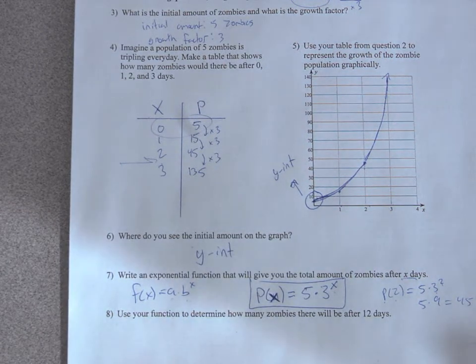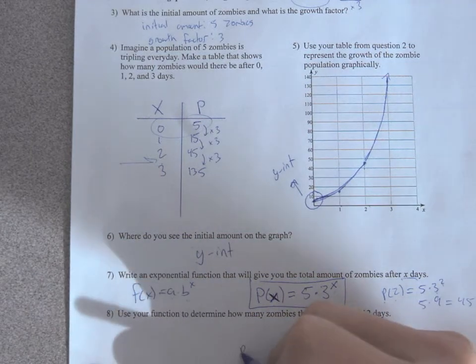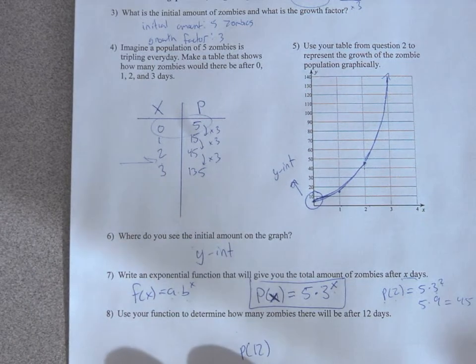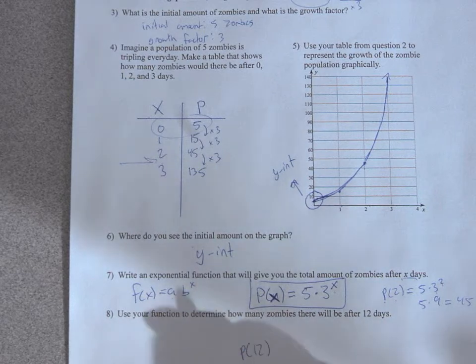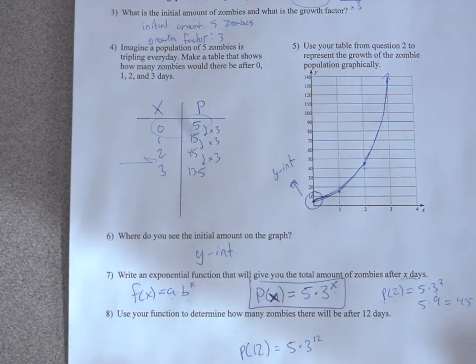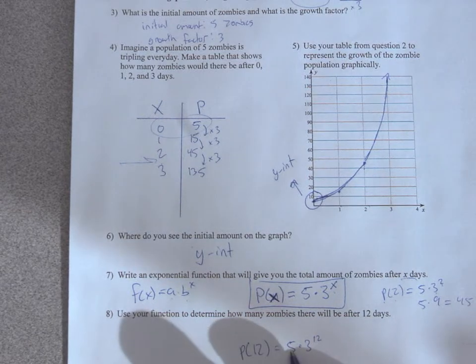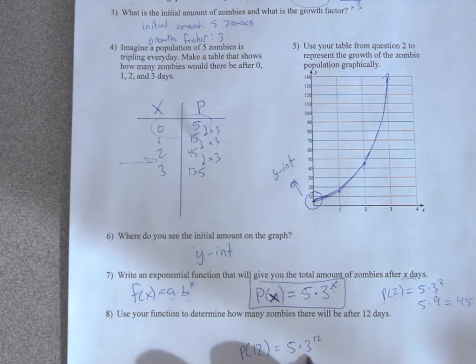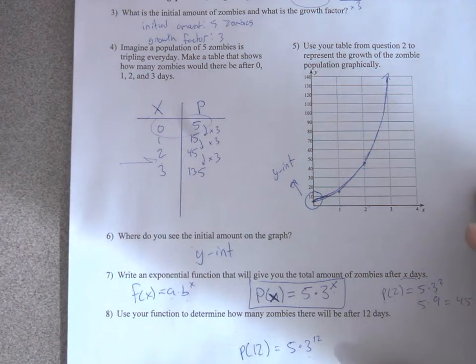Use your function to determine how many zombies there will be after 12 days. So this is asking us to find p of 12, the population after 12 days. So it's 5 times 3 to the 12th power. I started with 5 zombies, and I've tripled every day for 12 days. But repeated tripling, repeated multiplication by 3, this is how you represent that.